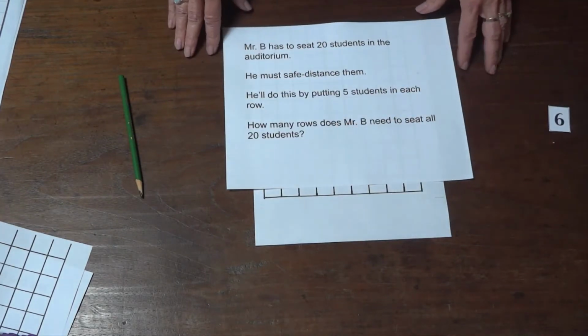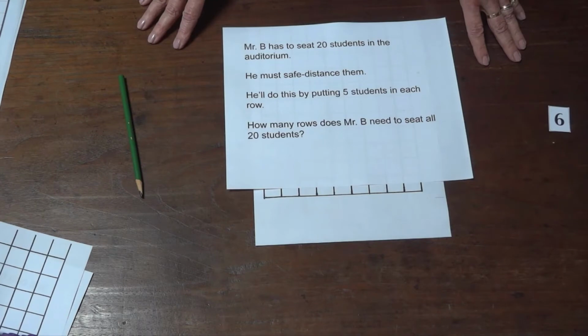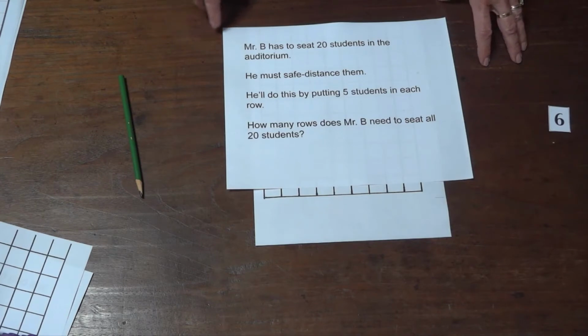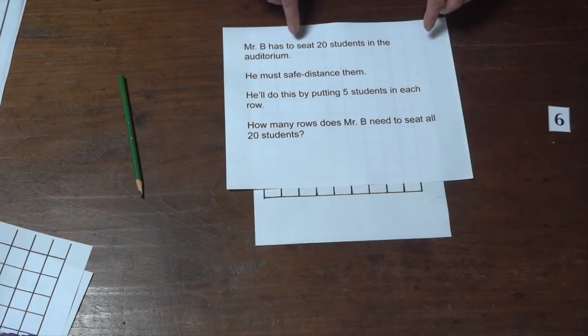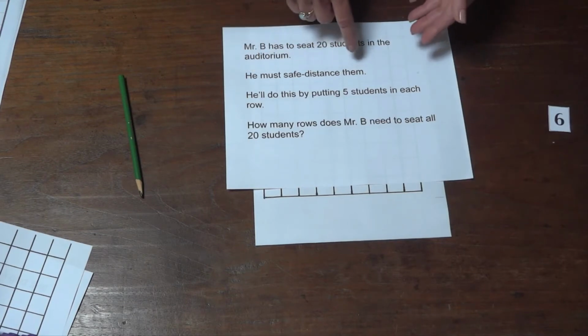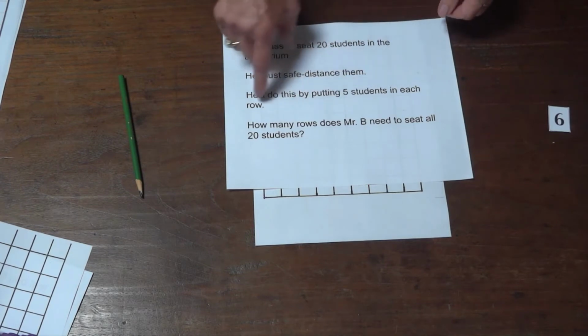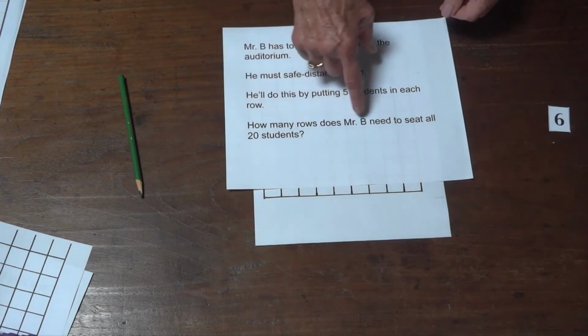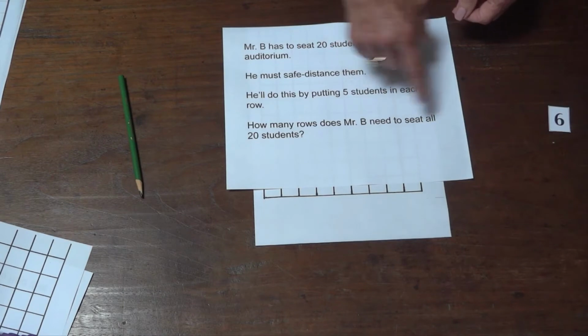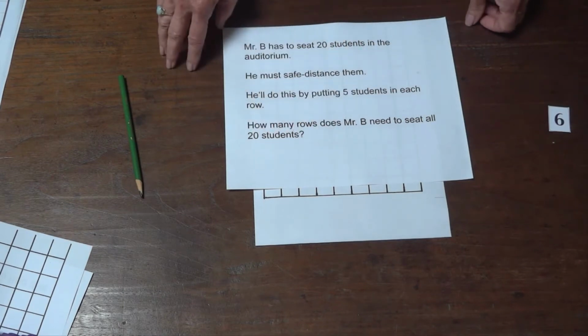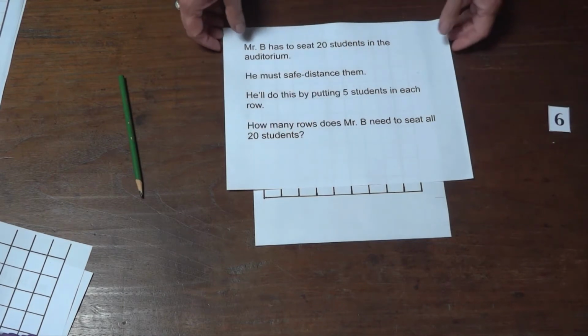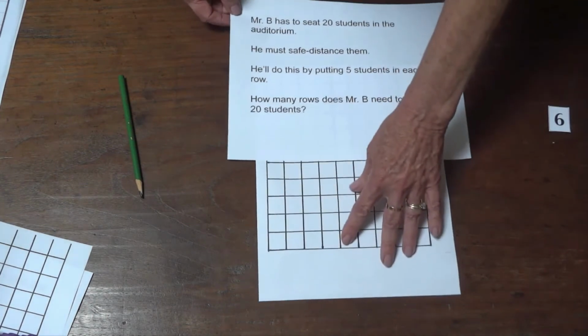Here we have a story problem that we get to solve. Let's make sense of this. It says, Mr. B has to seat 20 students in the auditorium. He must safe distance them. He'll do this by putting 5 students in each row. Well, how many rows does Mr. B need in order to seat all 20 students? All right, let's make sense of this and let's use a grid to solve this problem.